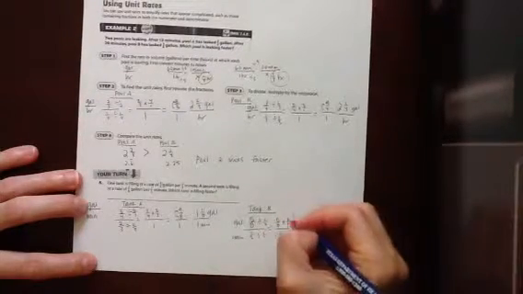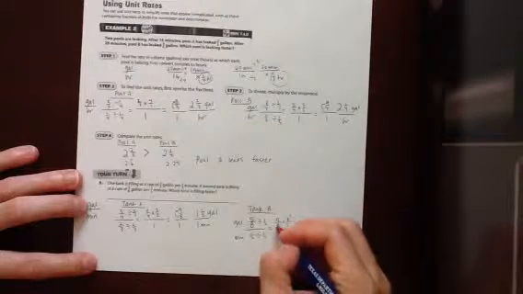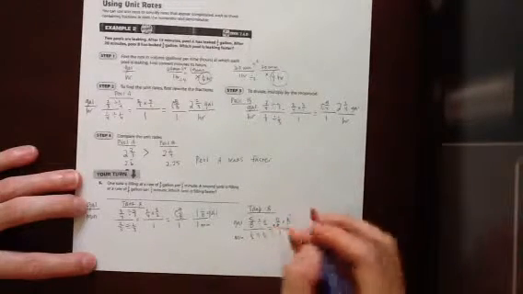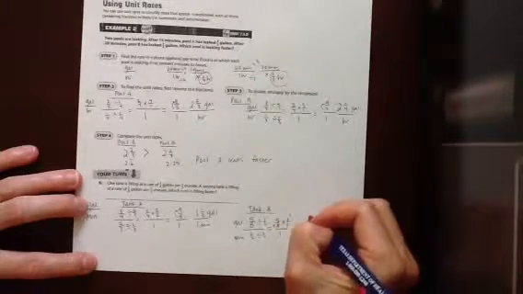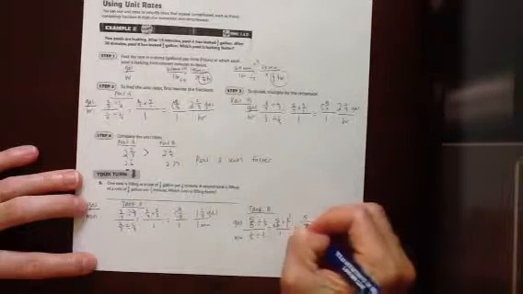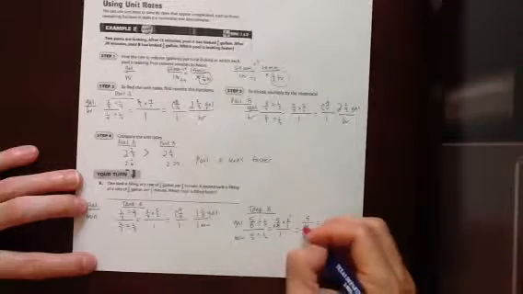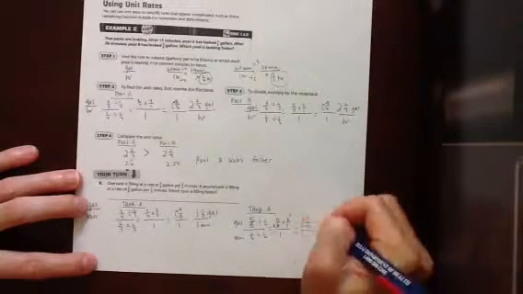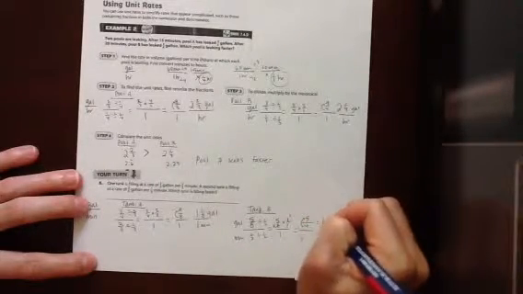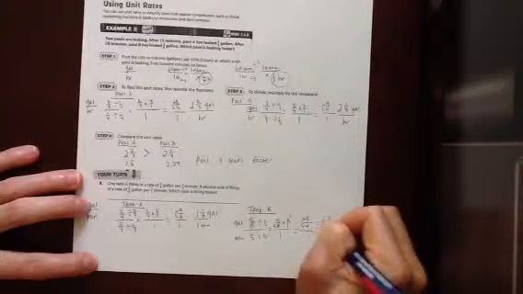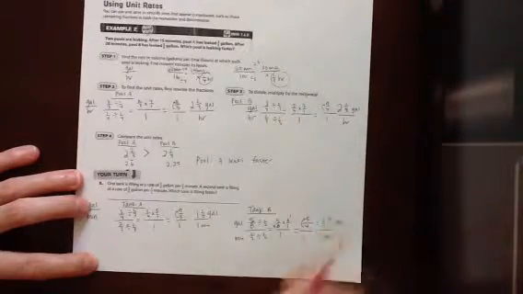I can simplify before I multiply here. 2 divided by 2 is 1. 2 divided by 8 is 4. 1 times 5 is 5. 4 times 1 is 4 over 1 minute. Again, improper fraction. 4 goes into 5 one time with 1/4 left per 1 minute.